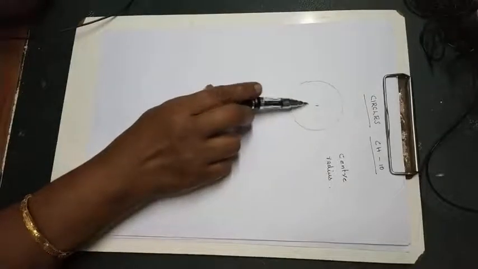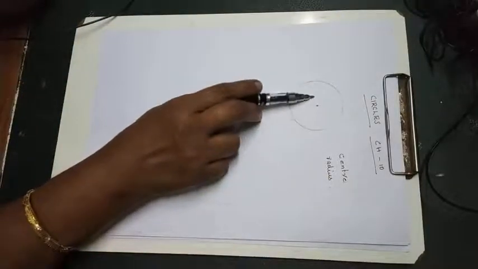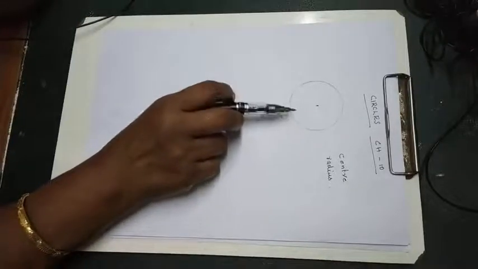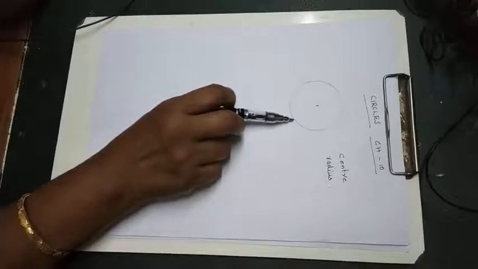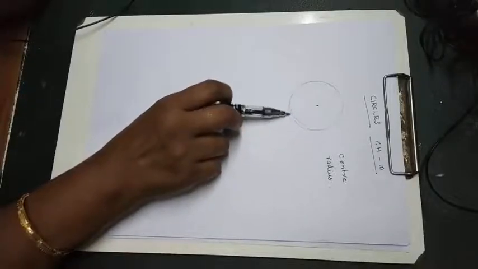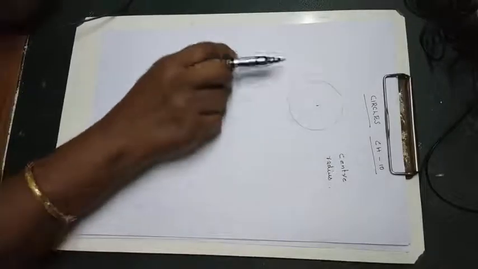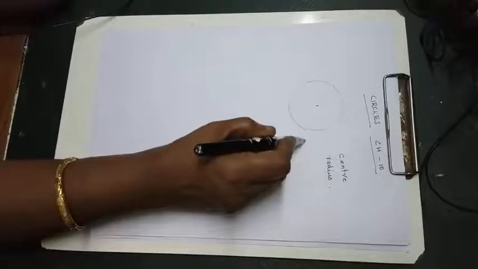Now, a circle is a plane figure. That circle divides the plane on which it lies into three parts. First one is the interior, that is the inside portion of the circle, then the exterior, the outside portion of the circle, and then the circular path, the circle itself.